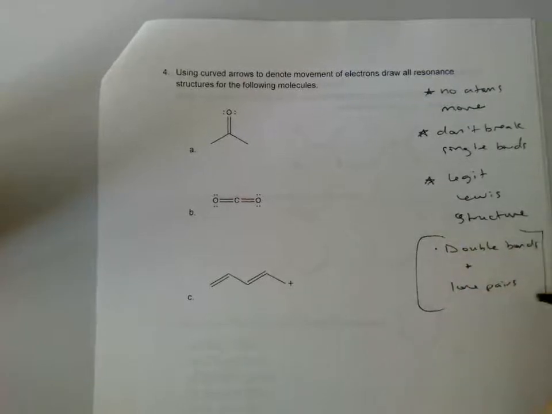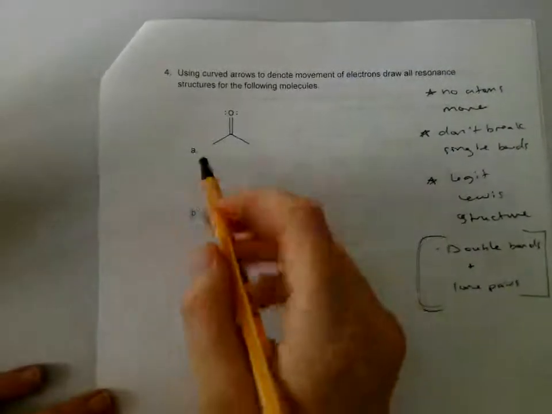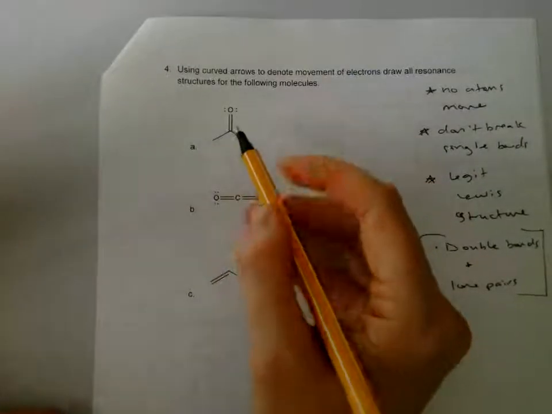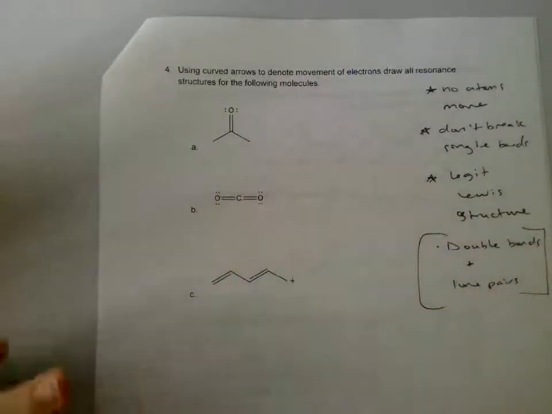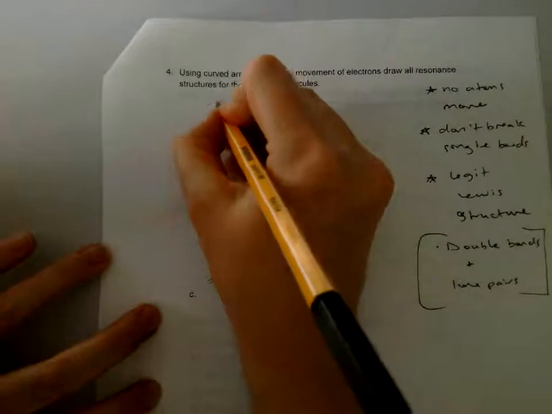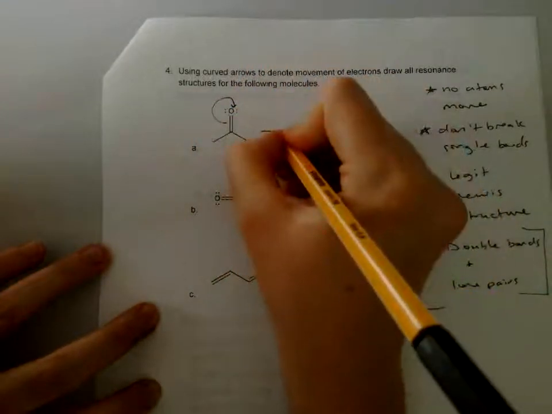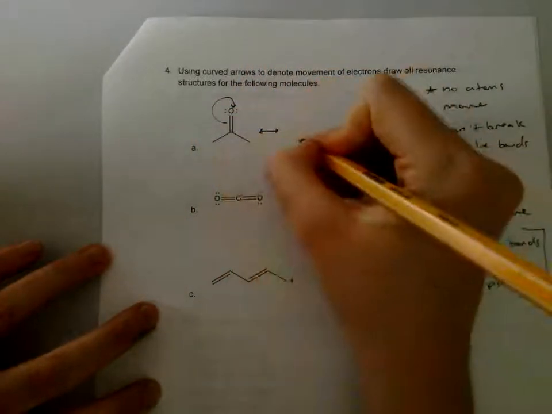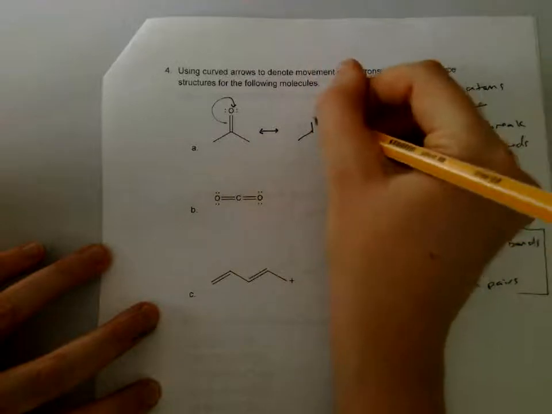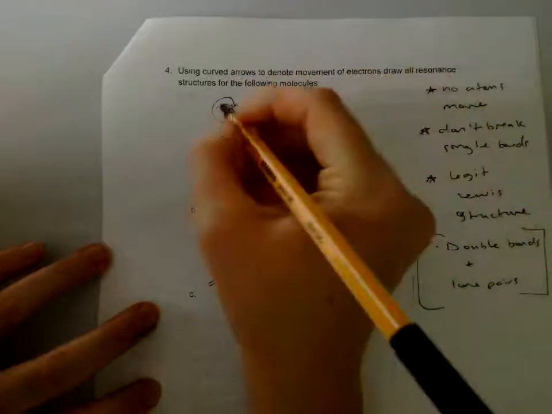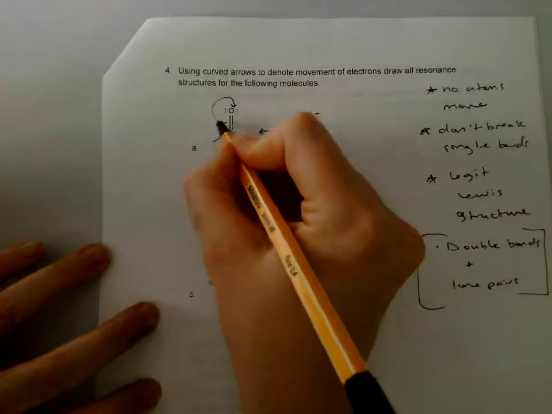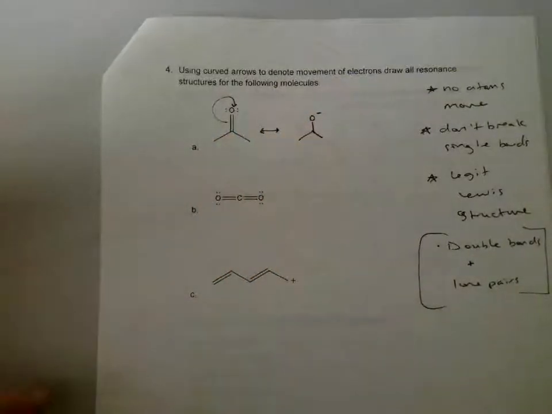I start to look for double bonds and I start to look for lone pairs and see if I can move them in a way that doesn't violate any of these other rules. So for this one, we've actually seen this same kind of thing a few times where we could break this bond and come up here. And so that resonance structure looks like O minus. So I have the curved arrow going from the bond that's breaking up to where the lone pair will go.